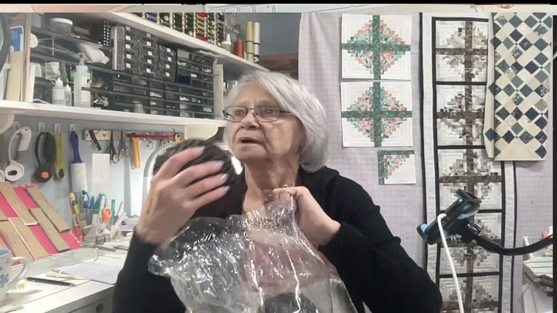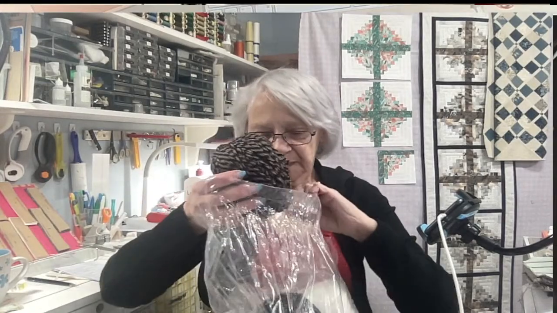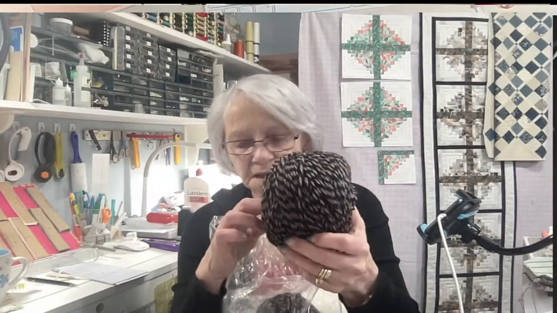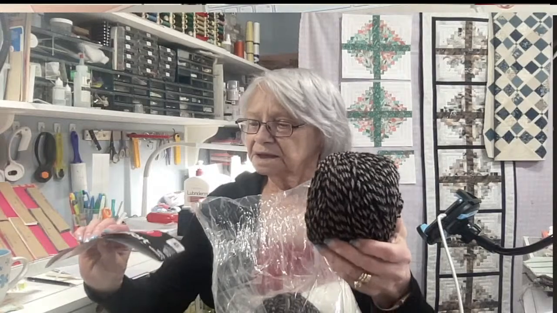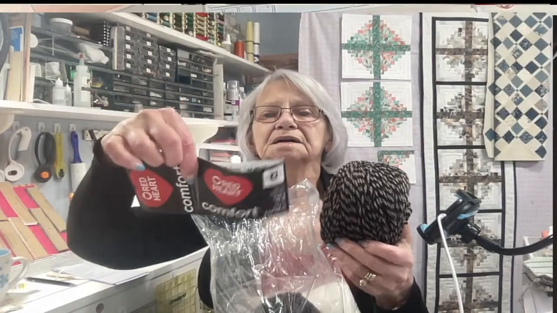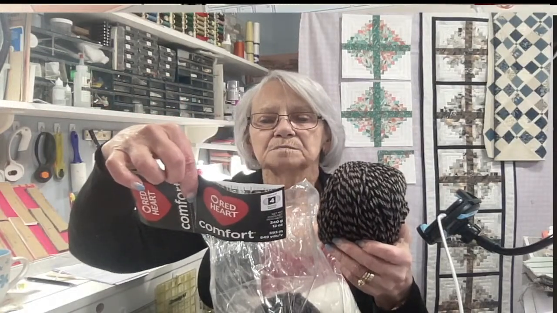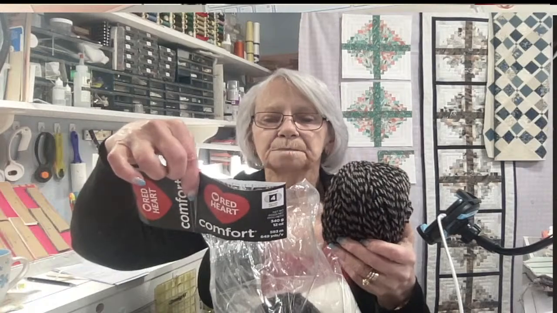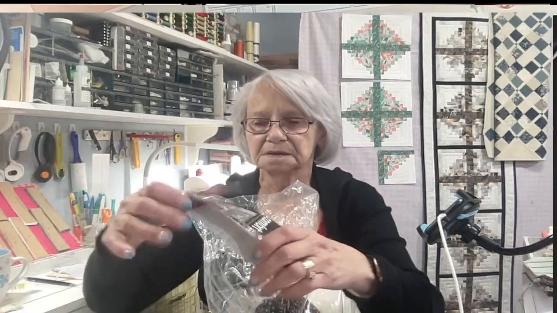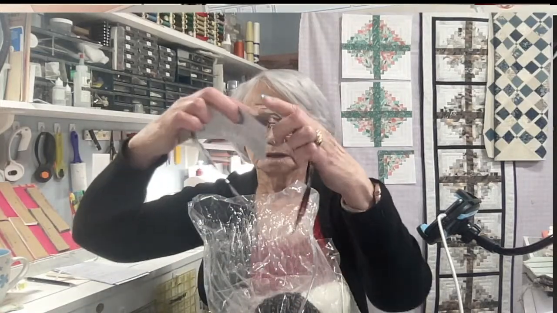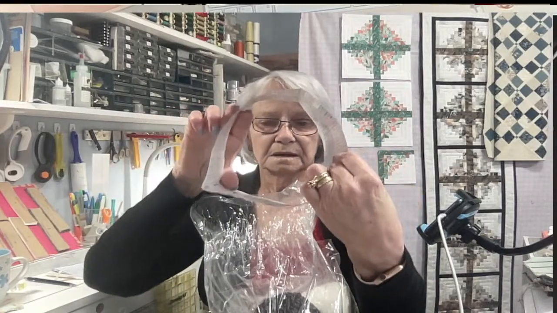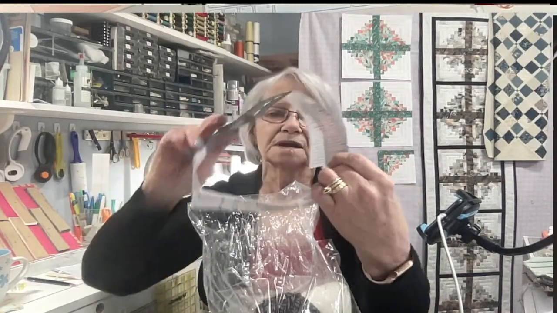Good idea, Barb. So anyway, this particular ball is the Red Heart Comfort. It is machine wash and dry, 100% acrylic. It's the biggest ball that you can get in the Red Heart Comfort.